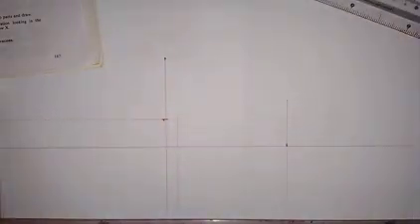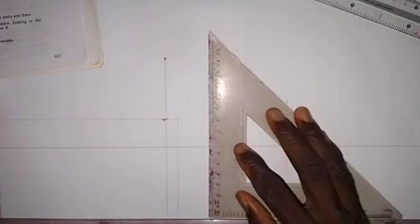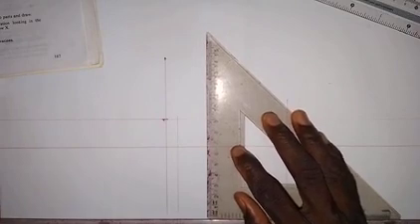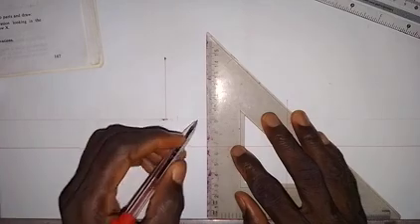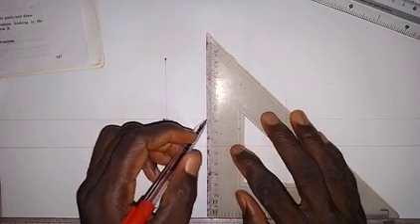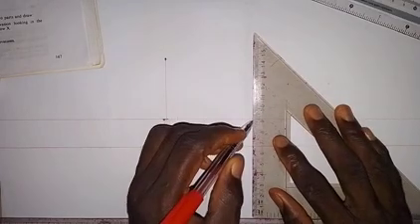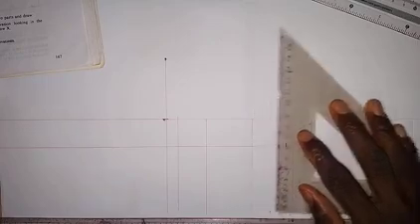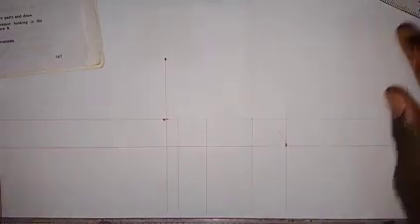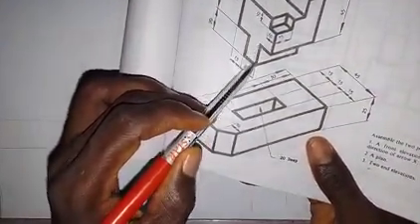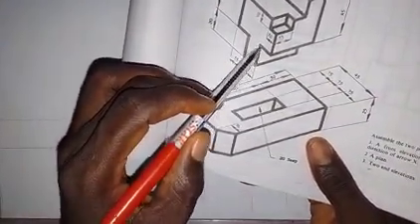Alright, so we are going to draw a vertical line. So here we draw a vertical line, so it comes down like this, and we also have it comes down like this. Alright, then the depth of this part from here to here is 20 millimeters.